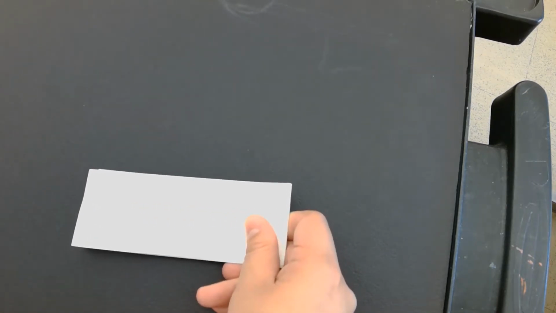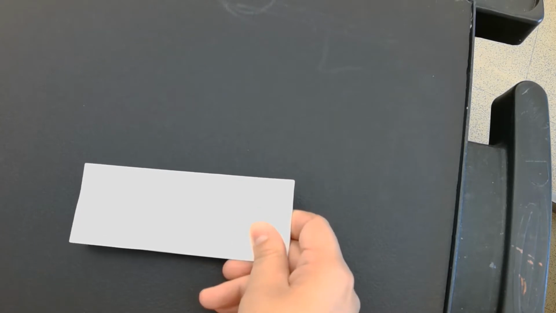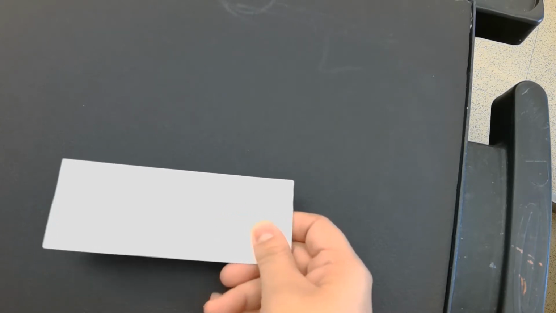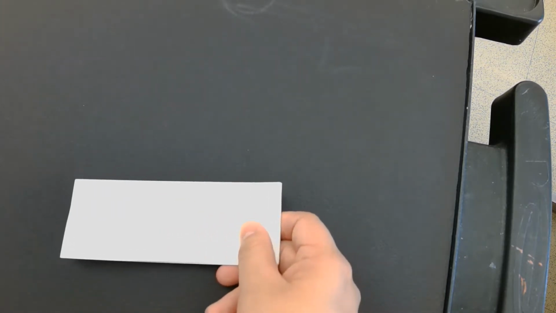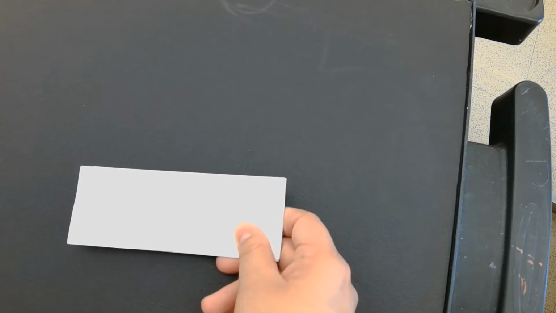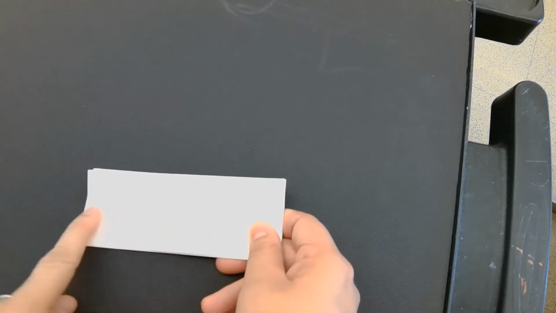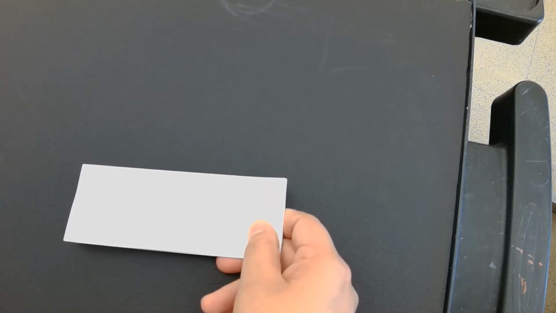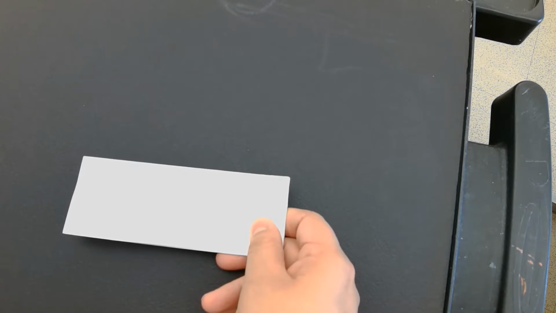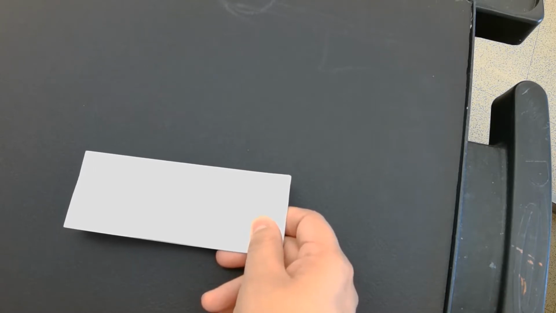Okay, so moving on. We have 8 sections in this piece of paper, right? Based on how we folded it. How am I going to get from 8 to 24, Jack? Multiplying it by 3. Okay, so how many sections do I need on this piece of paper? 3. This is how we're going to fold it in thirds. You need to have 3 sections here.